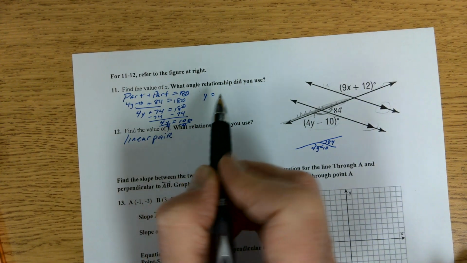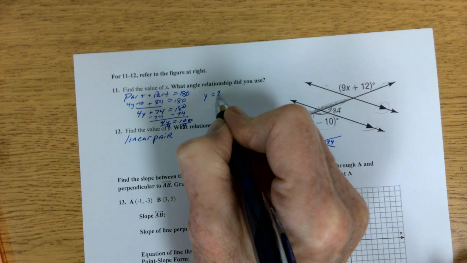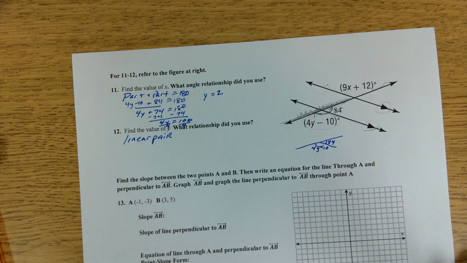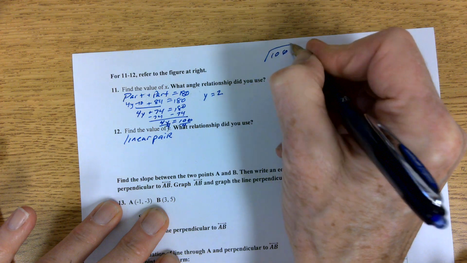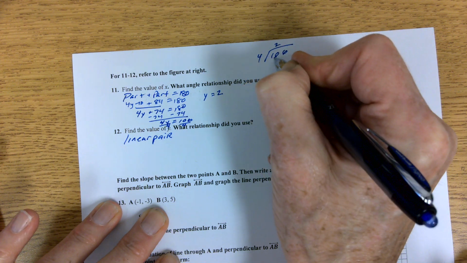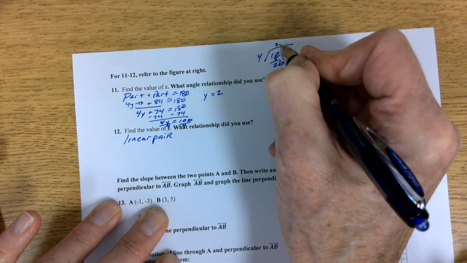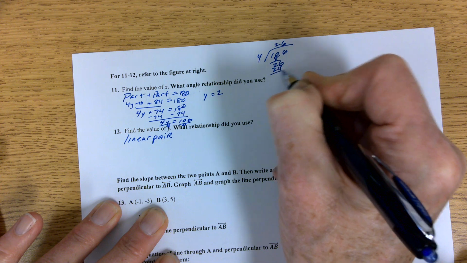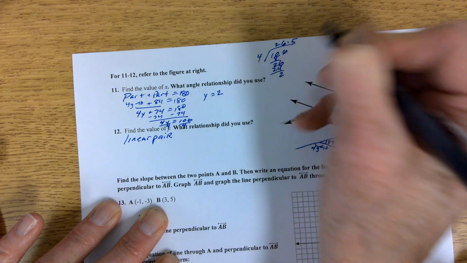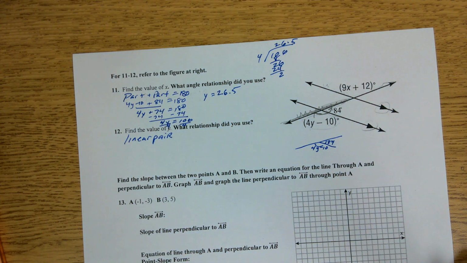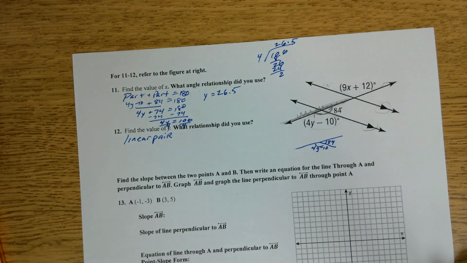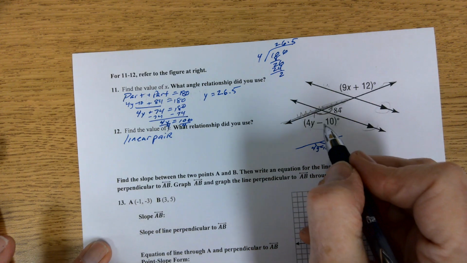Okay, 4 goes in there. What is that, 20, right? 2 times and 26. Yeah, 26.5. Okay, I got y equals 26.5. Okay, so that's what this is.